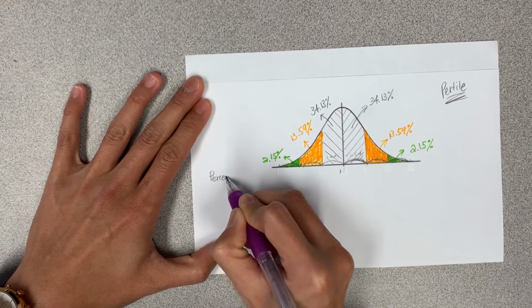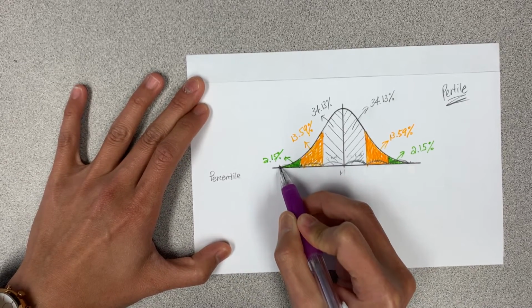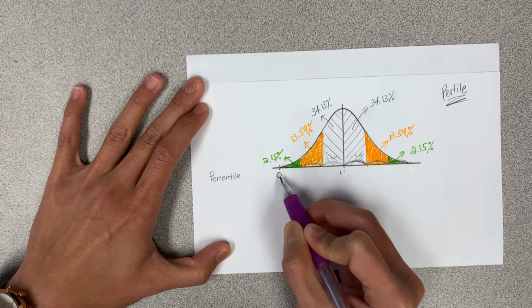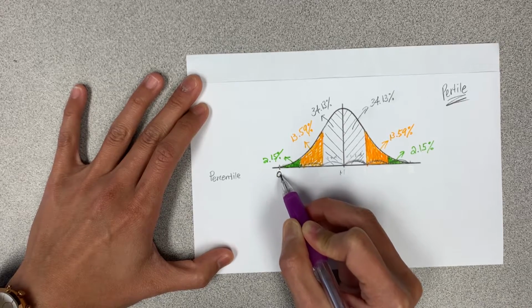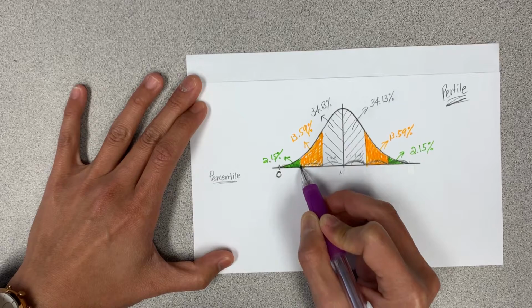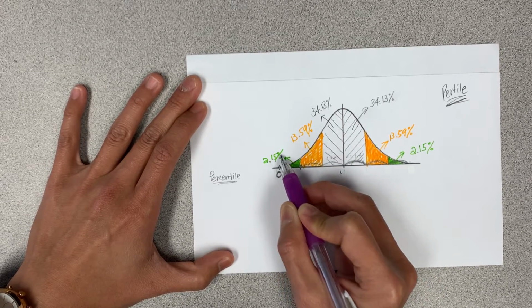So on the very left is the 0 percentile because it's at the bottom of the tail, the toe. Okay? So it's 0 percentile. At this point, this green part is 2.15%, right?